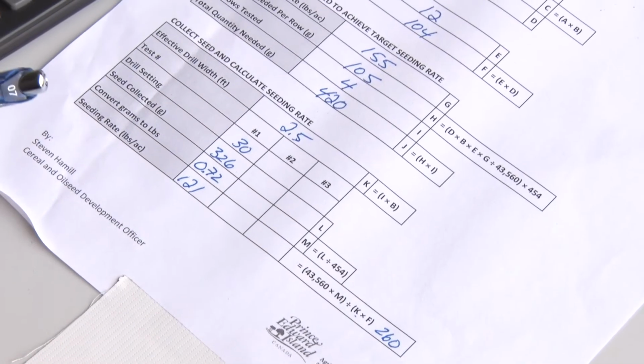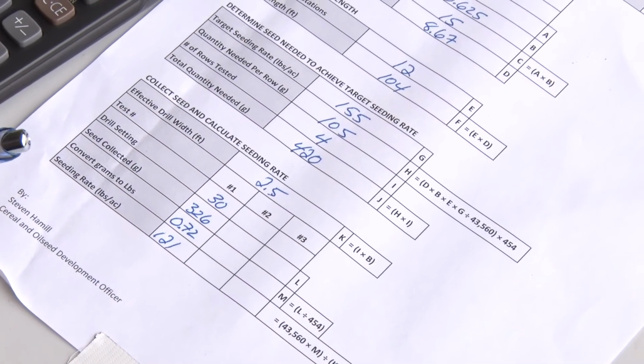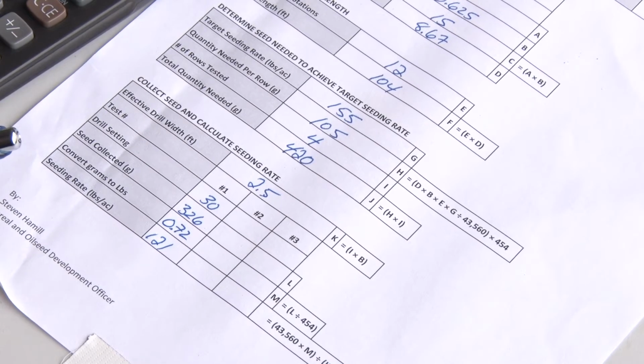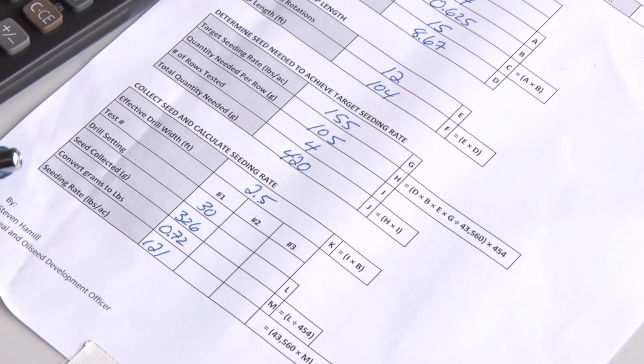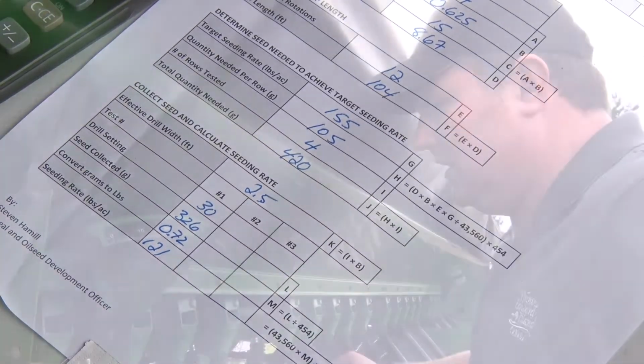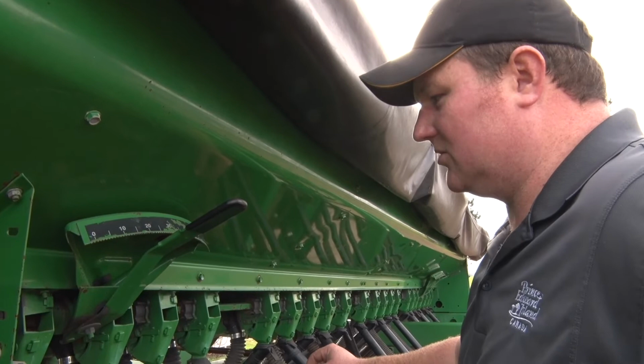We were aiming for 155 pounds, so we're light. So we'll have to readjust the drill and run the test again, ideally until you're within 2 to 3% of your target range. So the calibration process is trial and error.